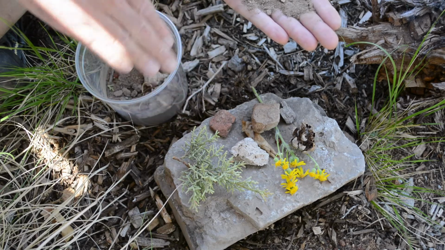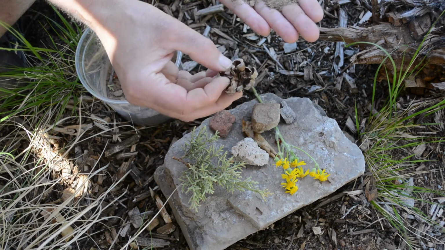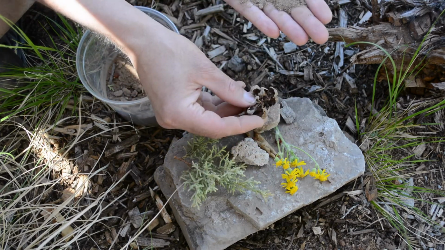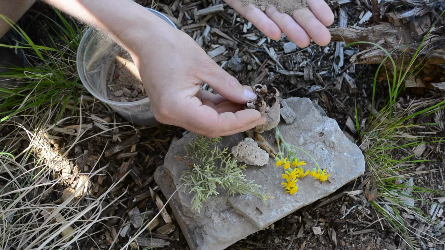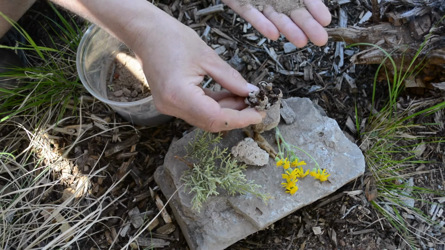Notice that I don't have anything really here that represents a consumer, except the pine cone has been eaten a little bit, and you can maybe see the hole inside that pine cone. Where did that come from? Probably an insect. Something was eating on it.